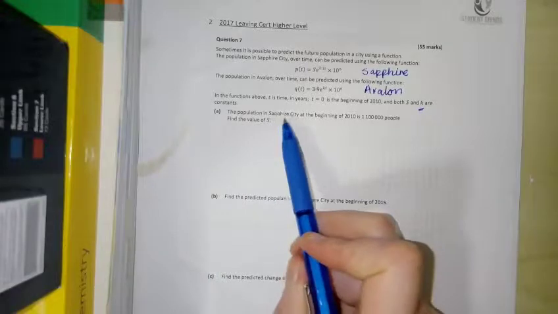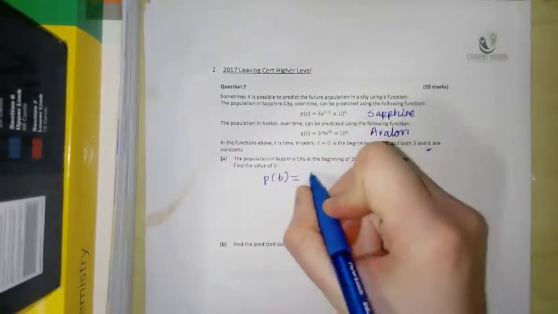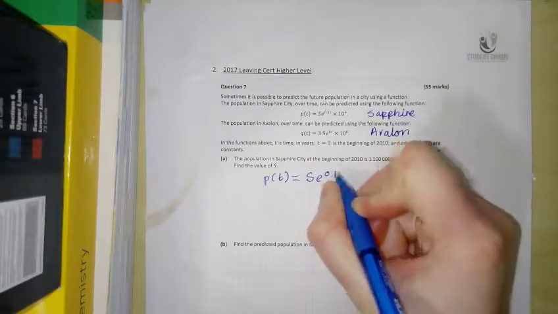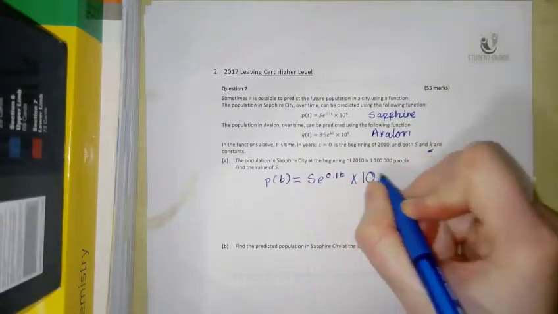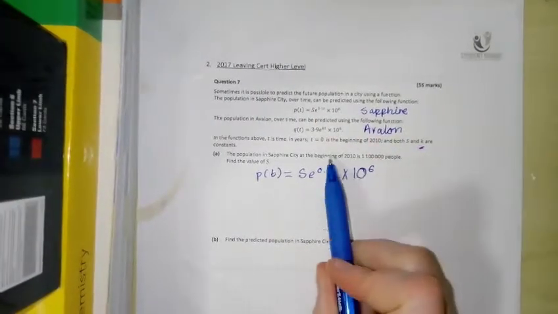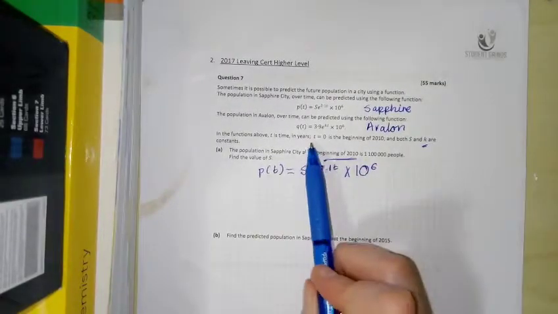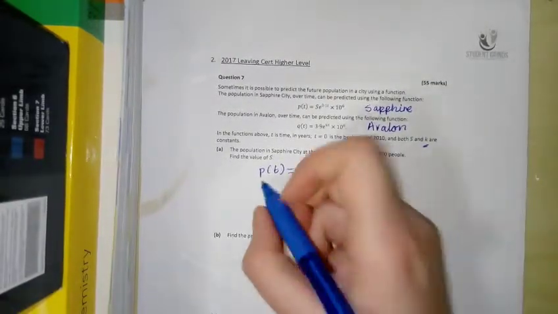So the population in Sapphire City at the beginning of 2010 is 1,100,000 people. Find the value of S. So the equation for Sapphire is this one here: S e to the 0.1 T, times 10 to the power of 6. But we're told at the beginning of 2010, so we know our time. They said T equals 0 is the beginning of 2010.